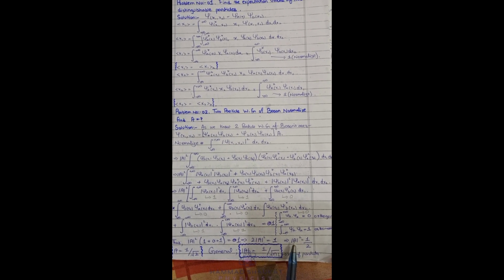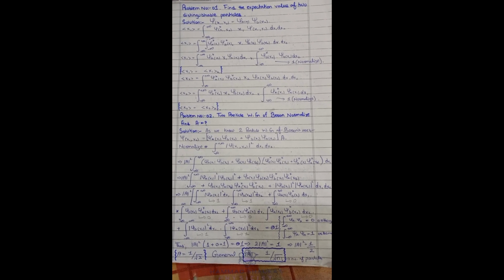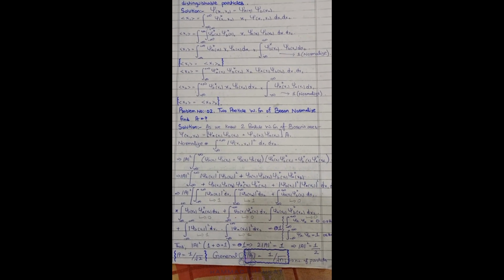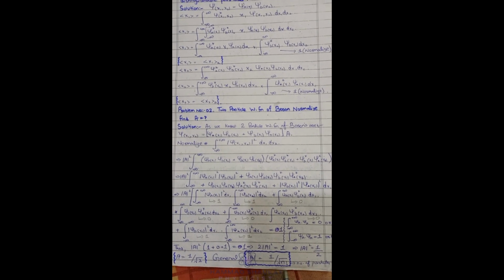Okay, so now you have to take the square root, so A equals 1 by root 2. But if you have to write the general condition, then A equals 1 by root n factorial. So if there are 2 particles, n must equal 2. If there are 3 particles, n must equal 3, and 3 factorial means 1 by root 6. These are the 2 problems.